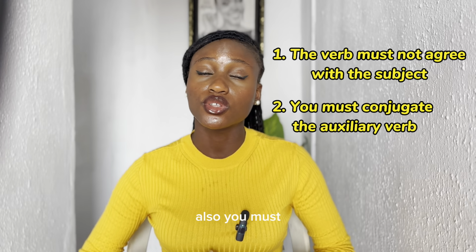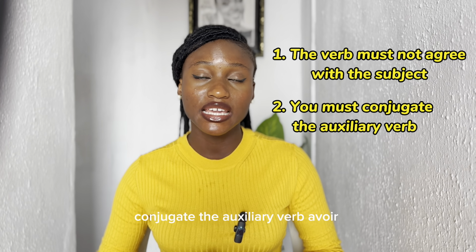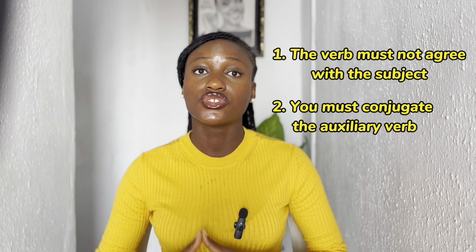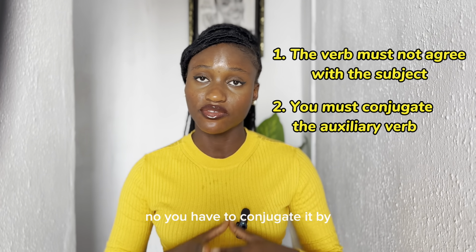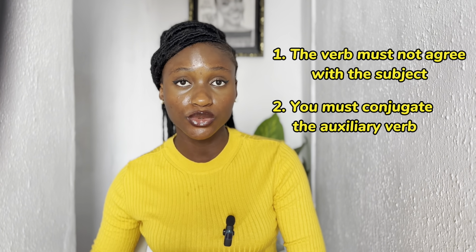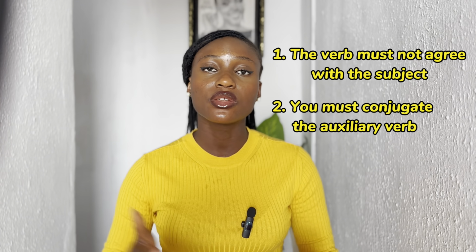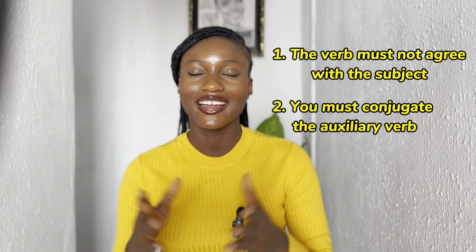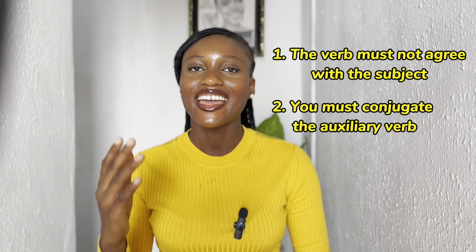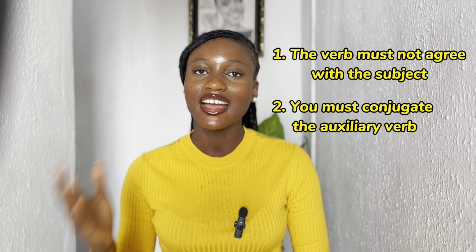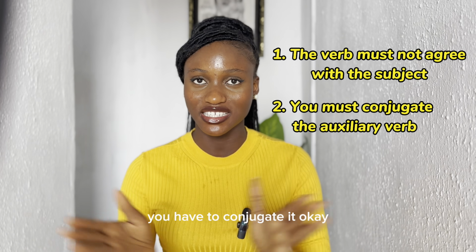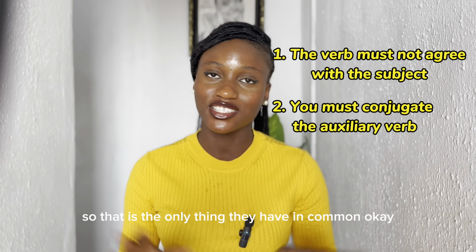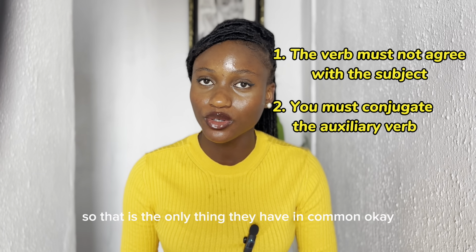Okay. Also, you must conjugate the auxiliary verb avoir. You cannot say je avoir bu. No, you have to conjugate it: j'ai bu, tu as bu, il or elle a bu, il a, elle a. You have to conjugate it, okay? Same way you conjugate the être. So that is the only thing they have in common, okay?